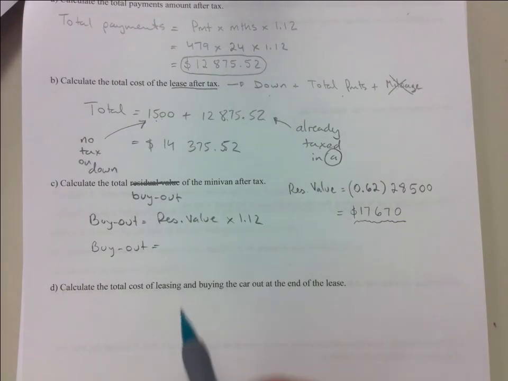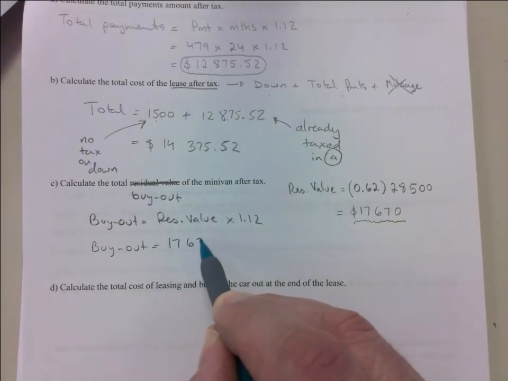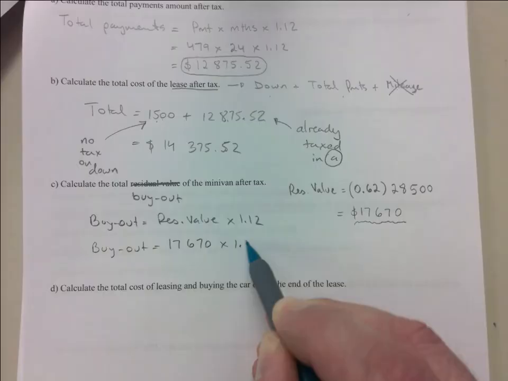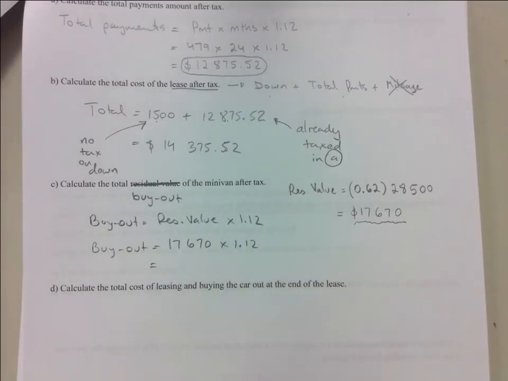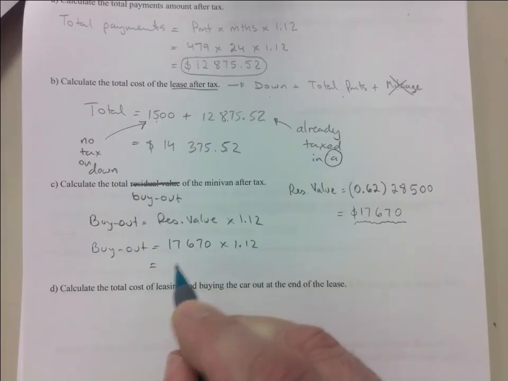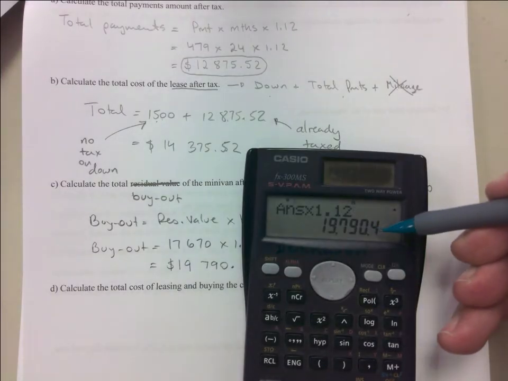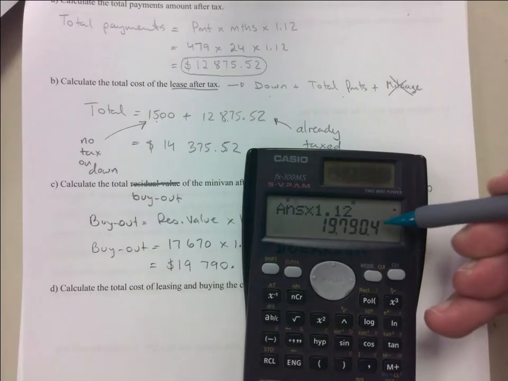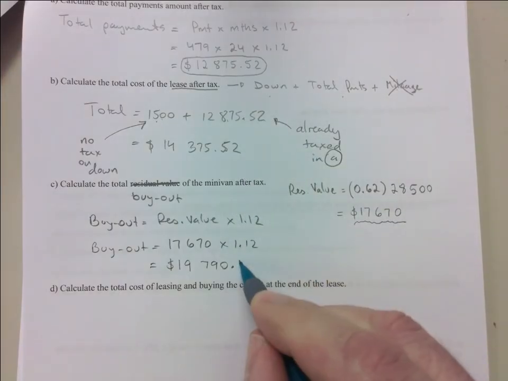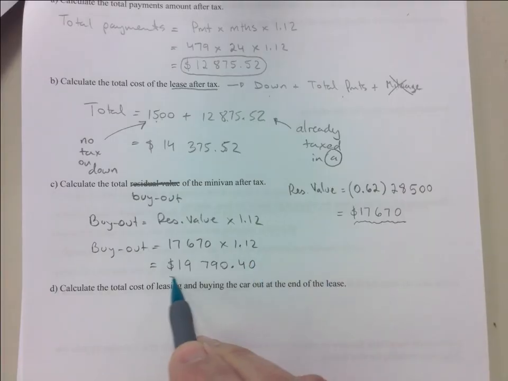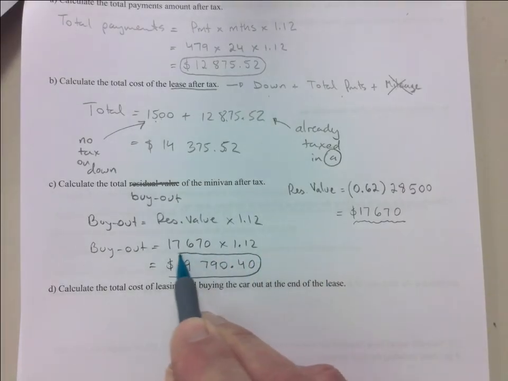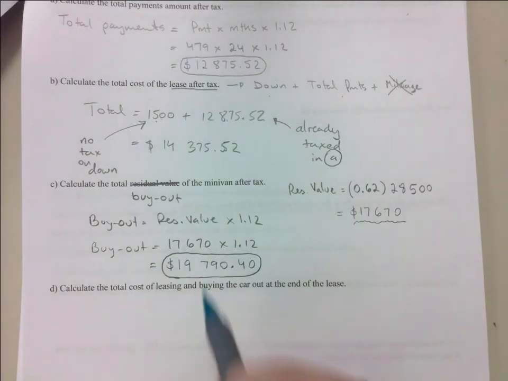So now we take the 17,670 and we add taxes to it. Our grand total that we're going to have to pay is 19,790. And watch this: if it's 0.4 on the calculator, we have to go 40. We can't just go 0.4 if you want full marks. That is my final answer.